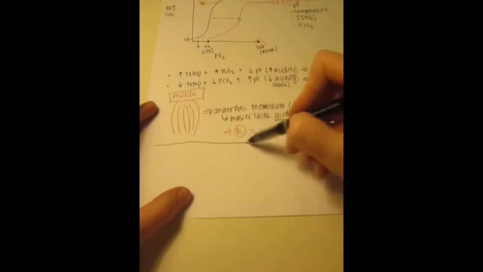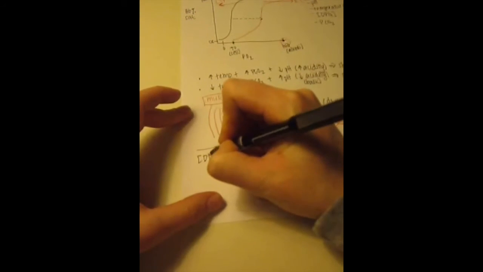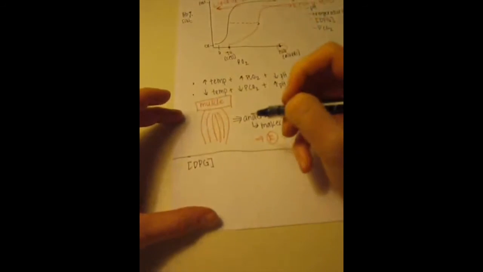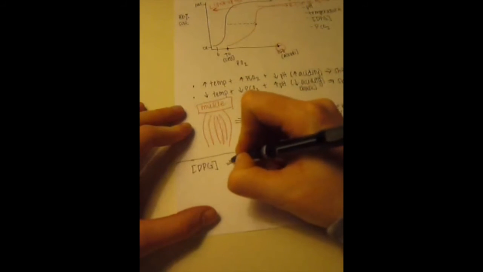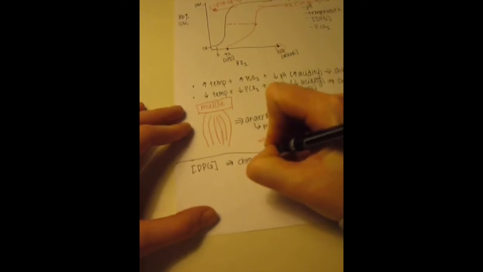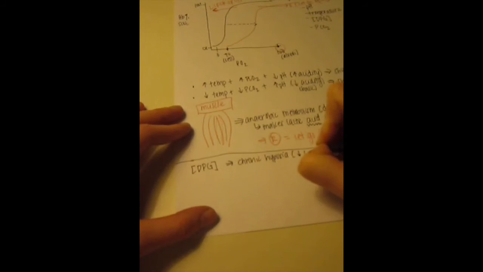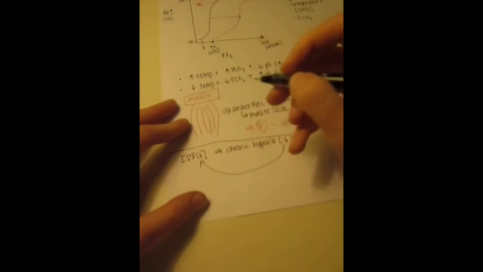So then another factor that influences the shift of this graph up here is going to be your concentration of DPG. And these brackets right here just mean concentration. So when you have excessive or constant chronic hypoxia, which basically is just an extended period of time with low oxygen, like when you climb up into a high altitude or something like that, this chronic hypoxia causes you to make a bunch of DPG.